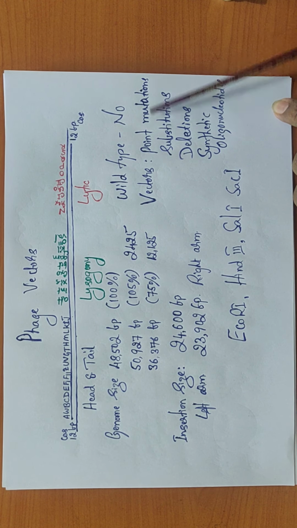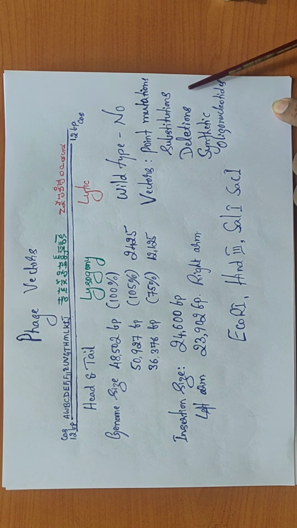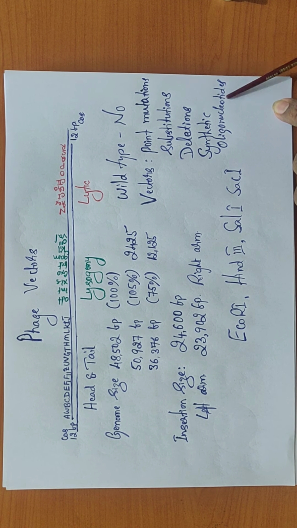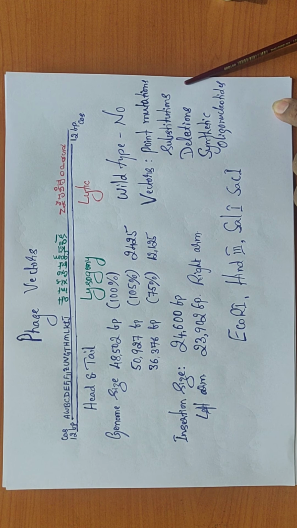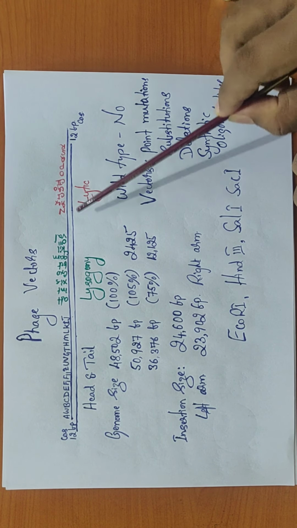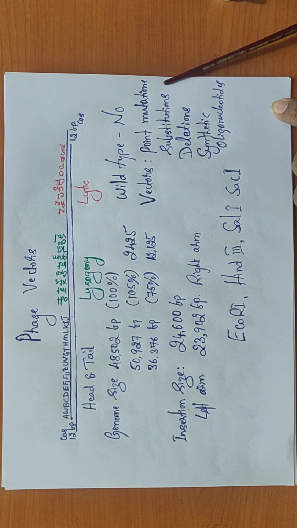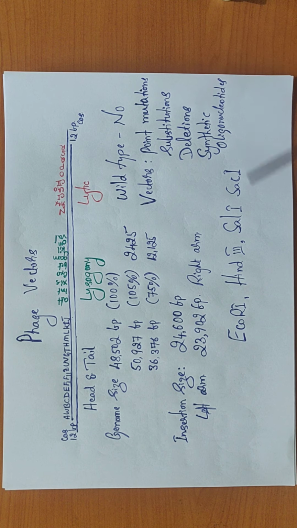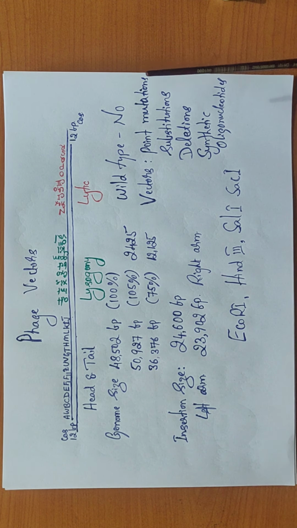They did it using point mutations, substitutions, deletions, and in the later stages they also incorporated some synthetic oligonucleotides so that they can create a critical restriction site. The common restriction sites used in Phage vectors are EcoR1, HinD3, SAL1 as well as SAC1. So now you have an idea of how Phage vectors are designed.